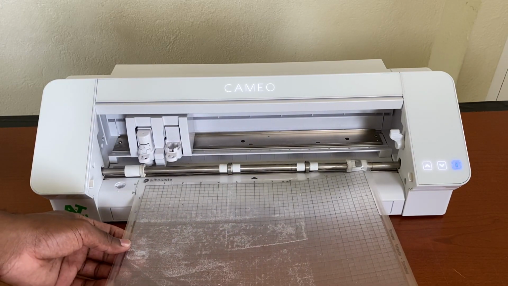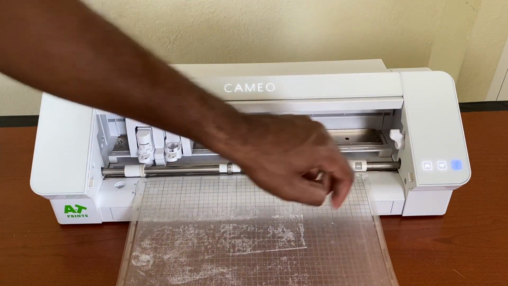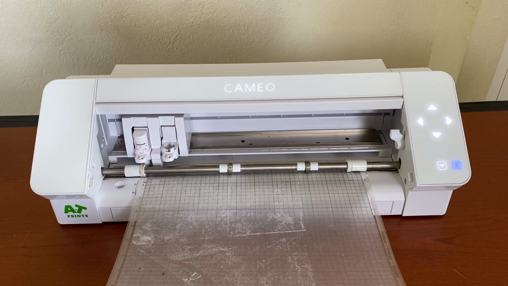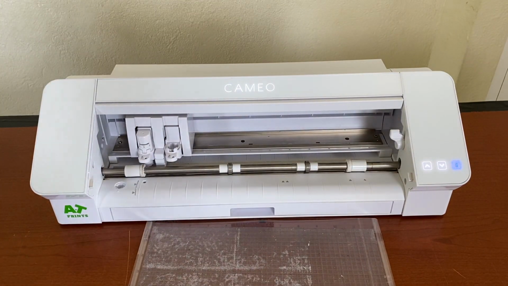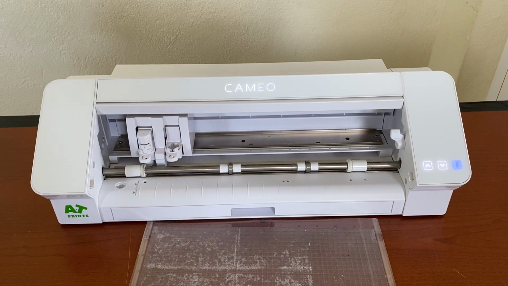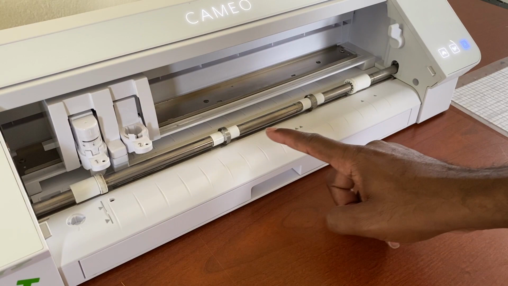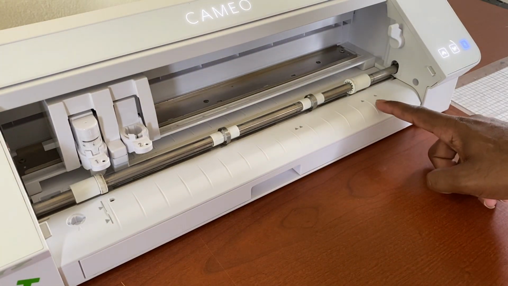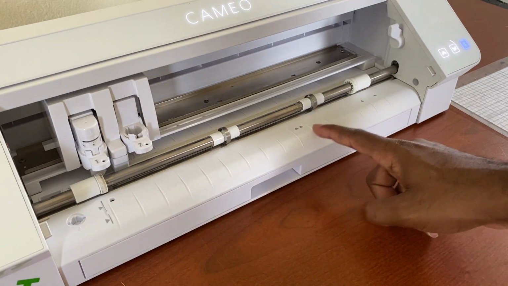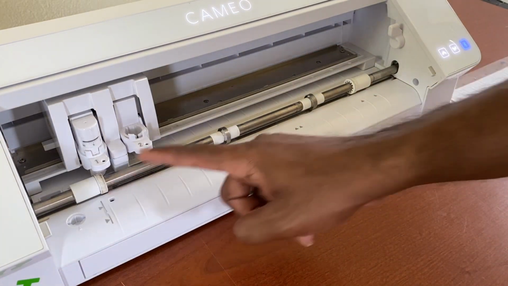And I'm going to just load my mat into the Cameo. And there you go. That is just our quick demonstration. But let's break this down a little bit more. Right here on our rollers, you can see there are some different cue points or different guides for you. These points are very important. Let us first start with our rollers.